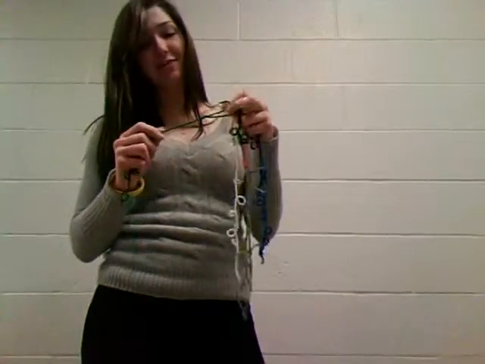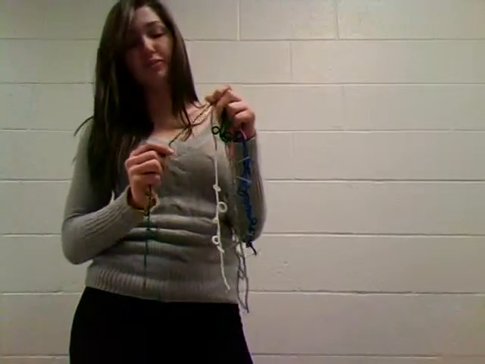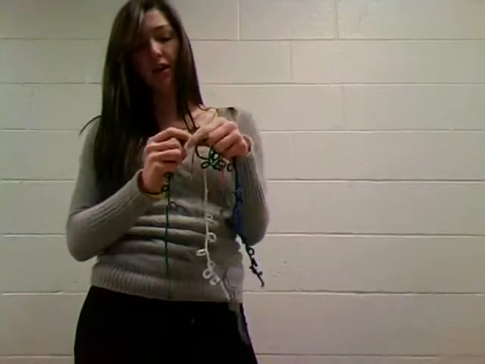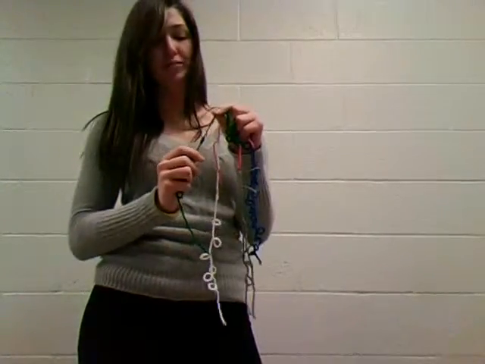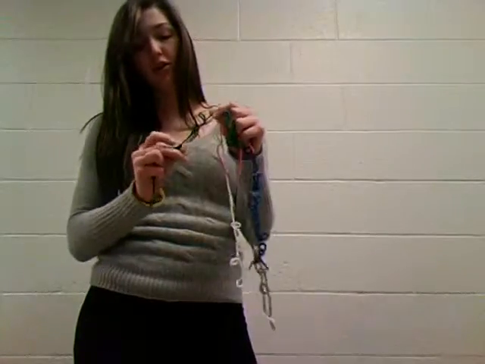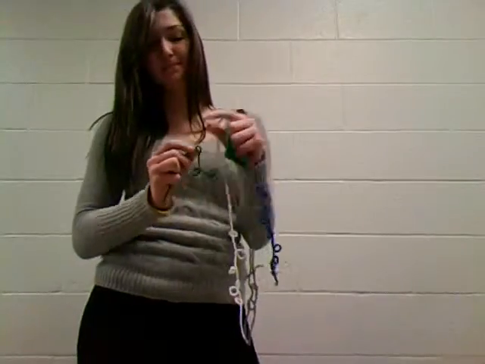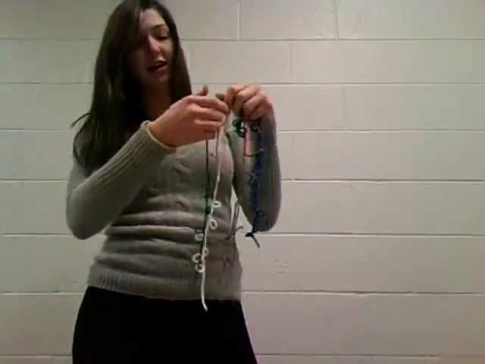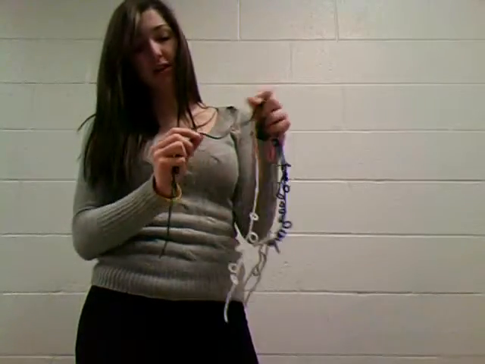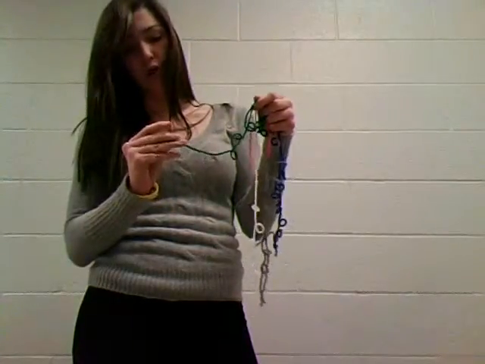For the last 4 digits of the phone number, there's 3 double knots, which represent 3,000, and then a spiral that has 4 spirals on it, which represents 400, 3 loops that represent 30, and 4 single knots that represent 4. So that number is 3,434.